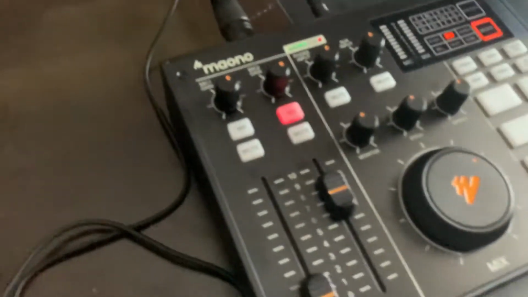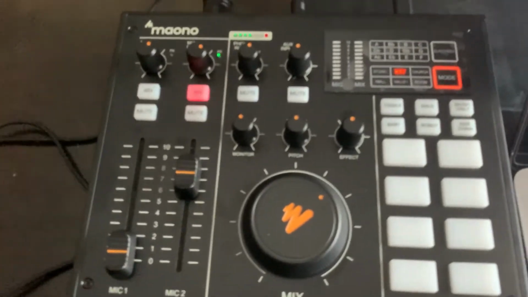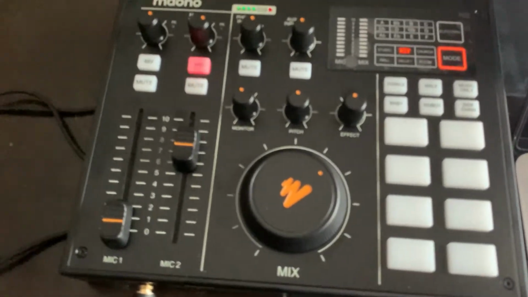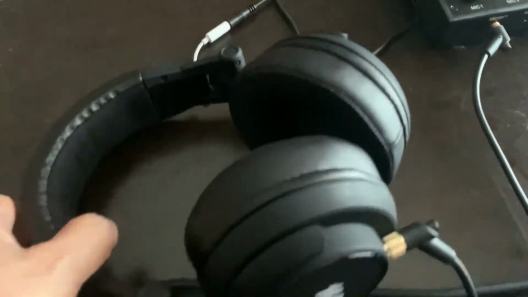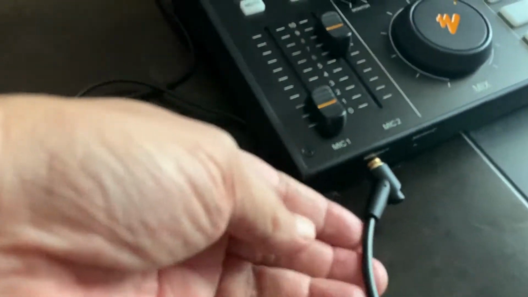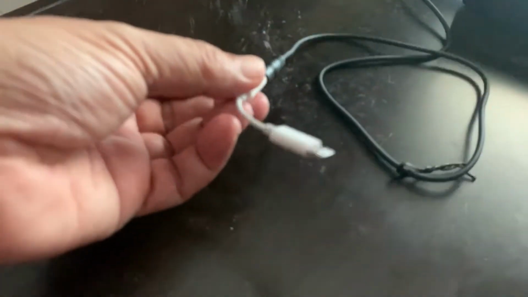I've opened the box and this is the mixer. And what I've done is that I have used one of the headsets connected to here. You can monitor that. You can have two of them, and I used to connect this with my iPhone.